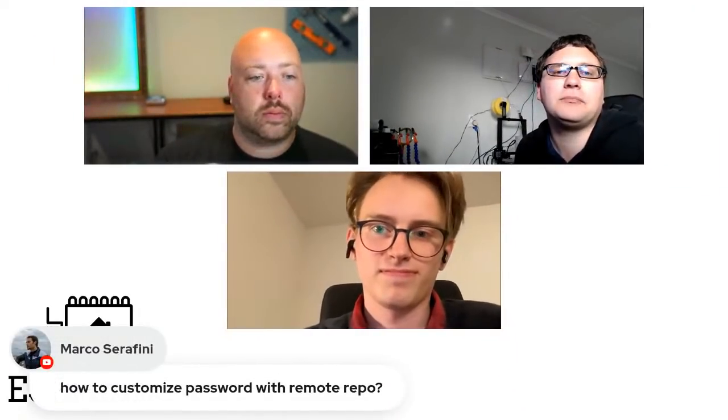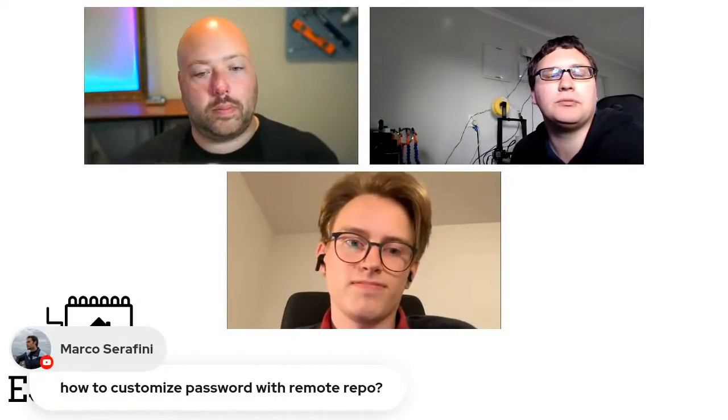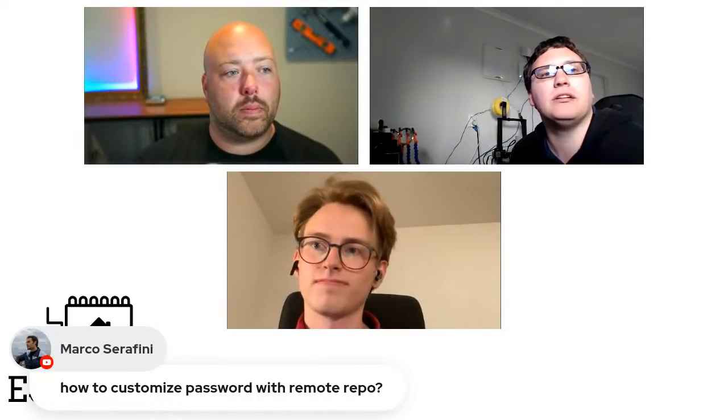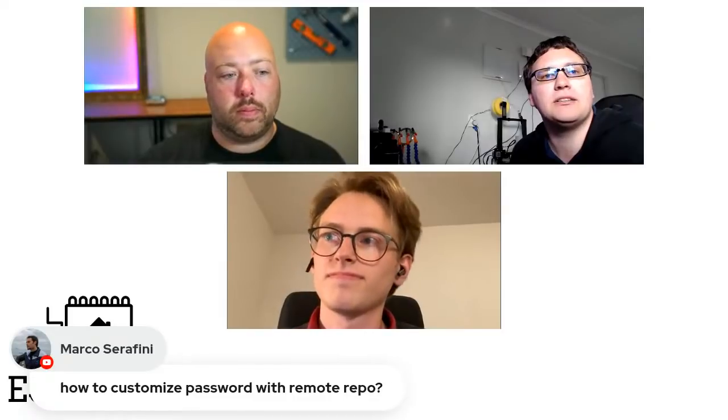So there's one question I've seen here. How do you customize a password with a remote repo? So you can use substitutions in your packages. If you publish a package, you can utilize a substitution in there, and you can put a dummy value in your package so that it is a valid package and compiles by itself.